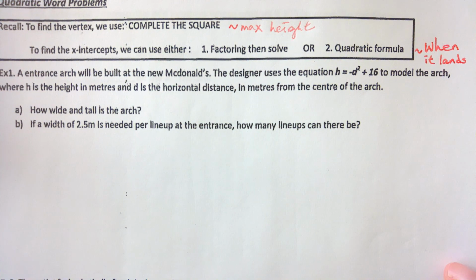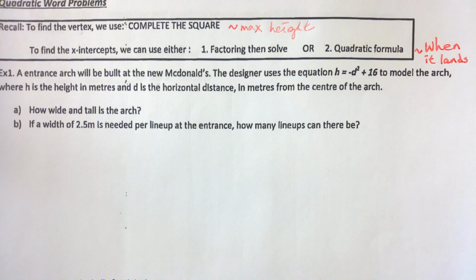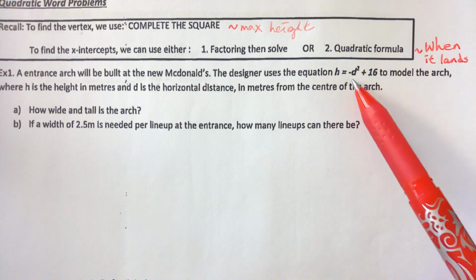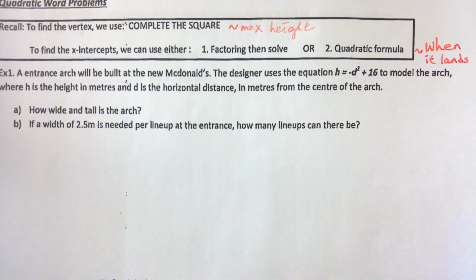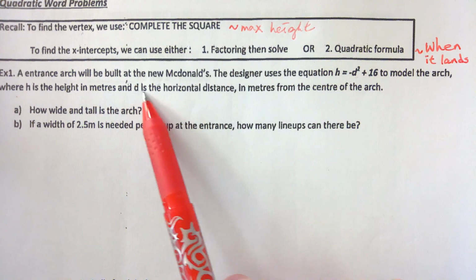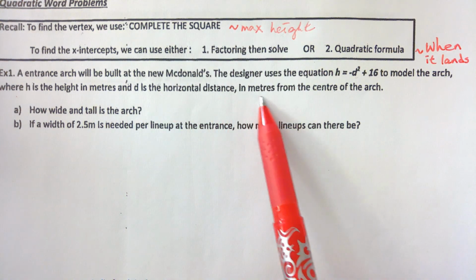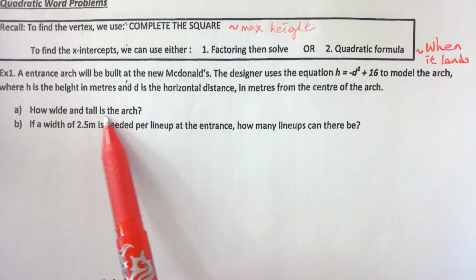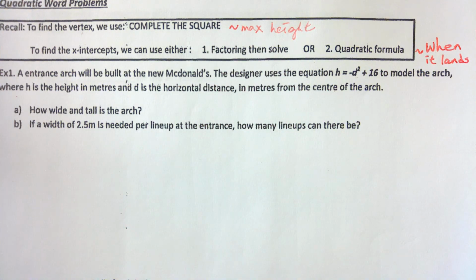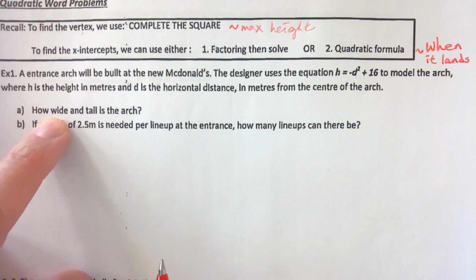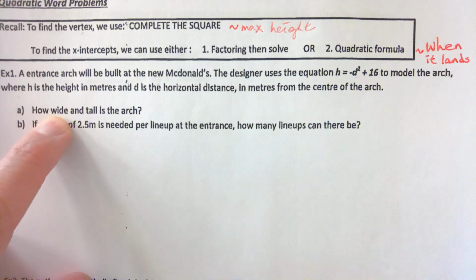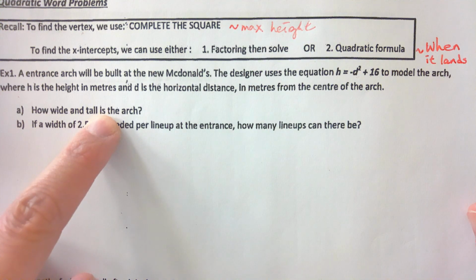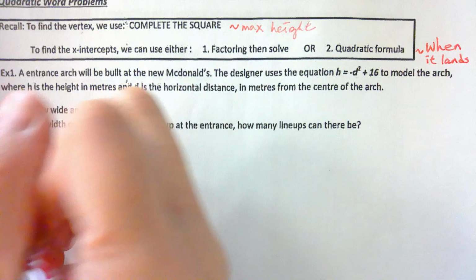Okay. So example 1, an entrance arch will be built at the new McDonald's. The designer used this equation to model the arc, where h is the height in meters and d is the horizontal distance. Okay. How wide and tall is the arc? Okay, so how wide means I'm solving for the x, right? And how tall? The y, the vertex, right? So let's do that.